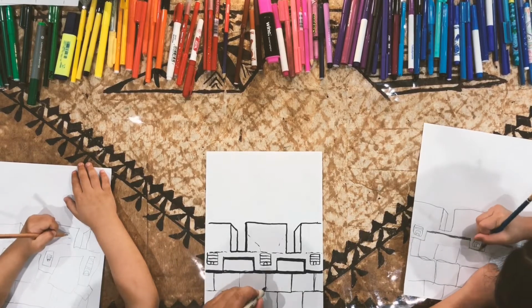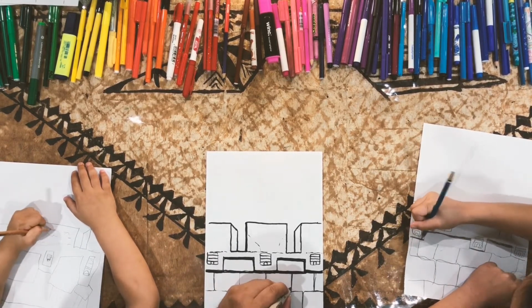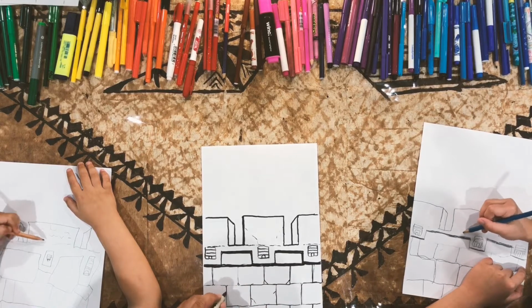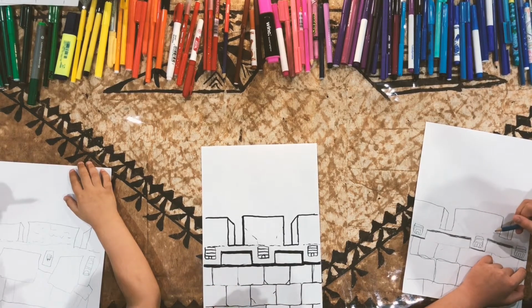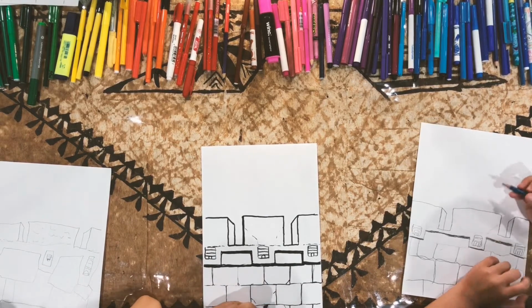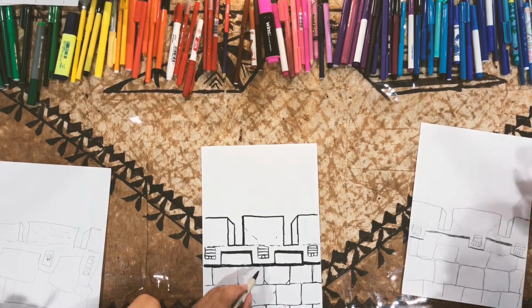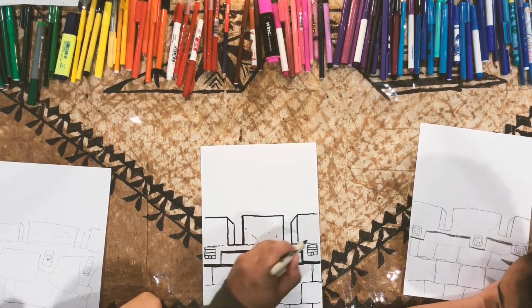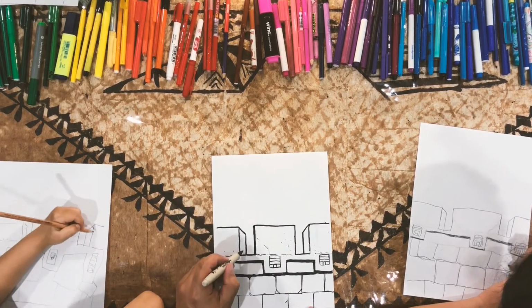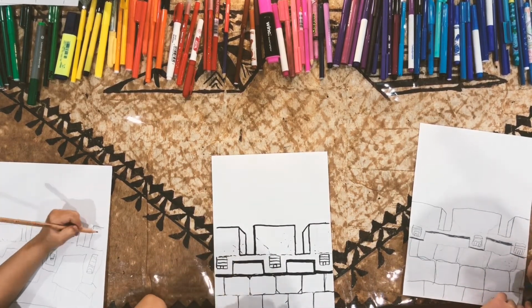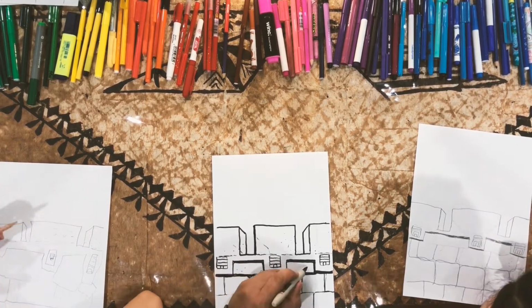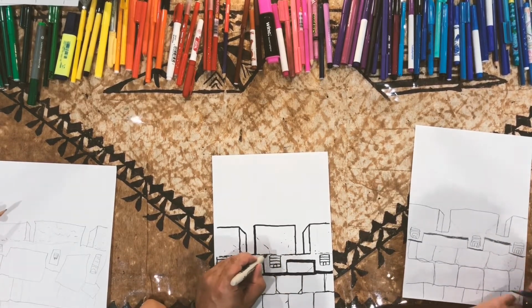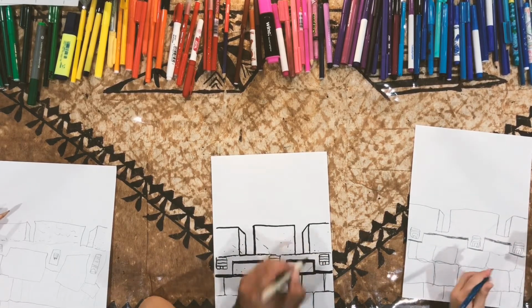The last things we added were some cracks and dots to make our wall look like it was made out of stone. This is our finished wall.